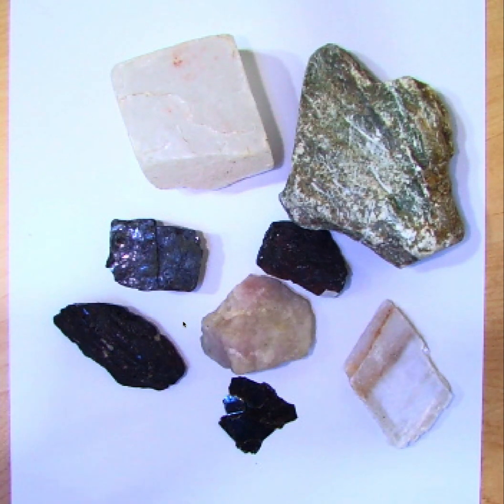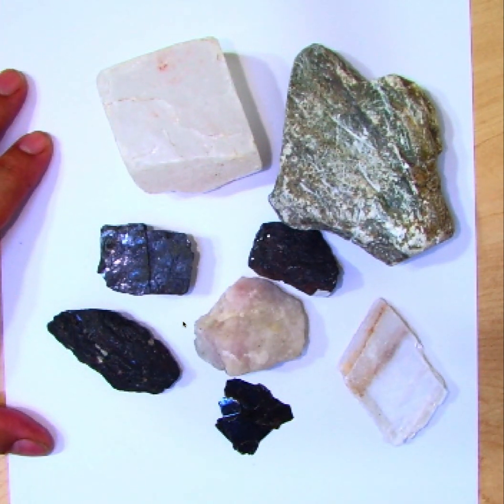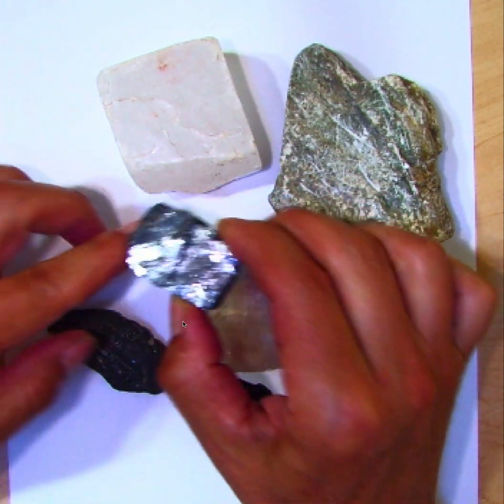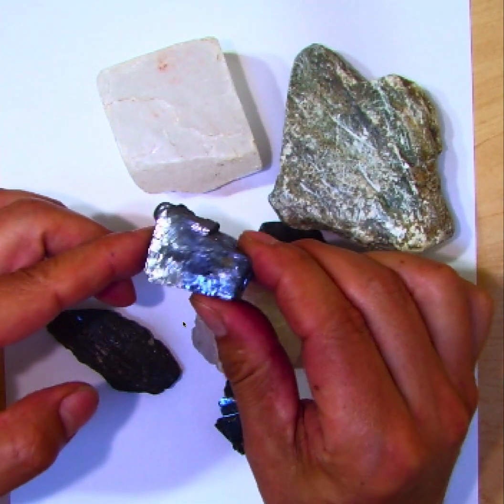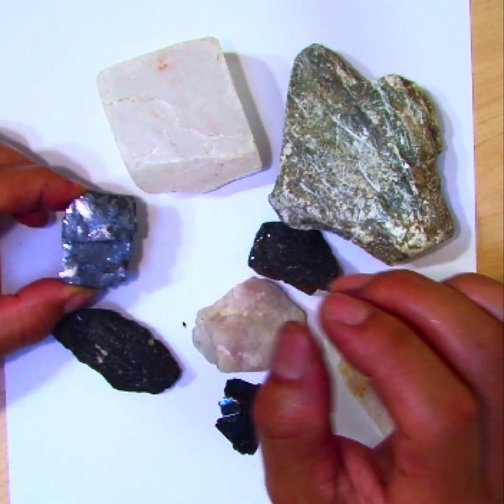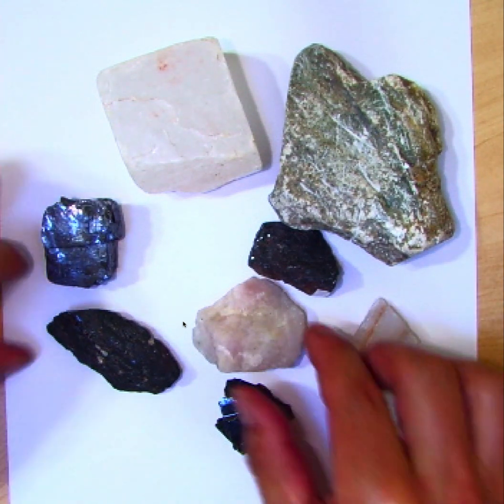So here are the minerals. And right away I see that there's one that's definitely shiny and looks like a metal. And that's this mineral here. Very shiny. And this is going to be a metallic mineral. So we'll separate that one over there.